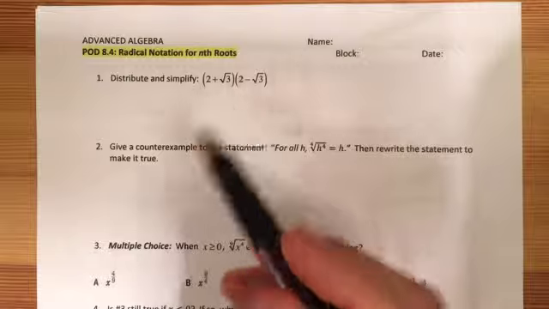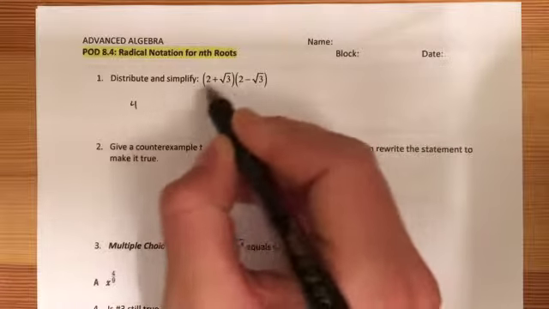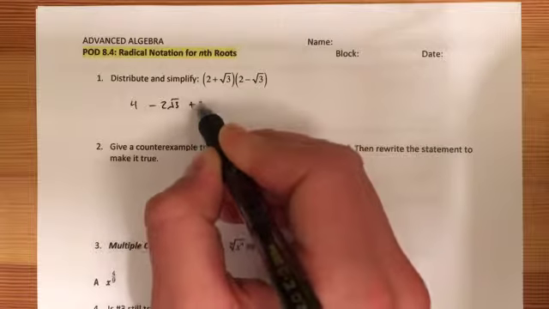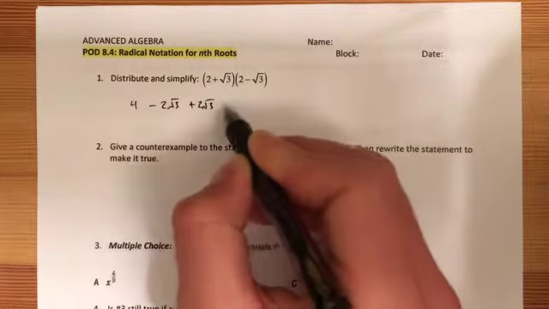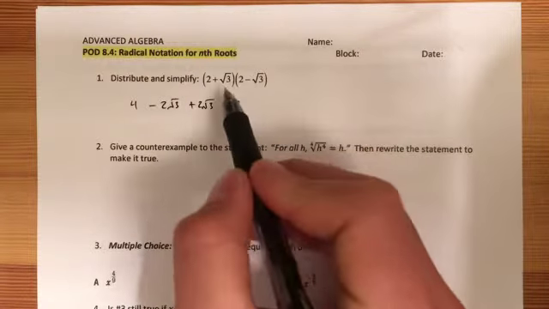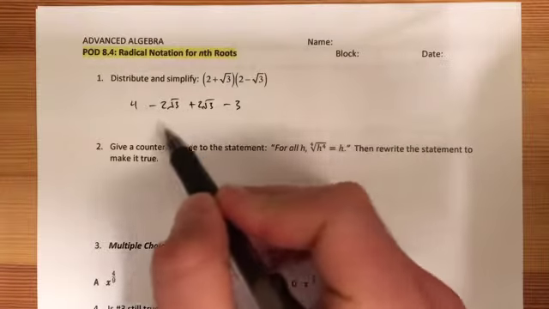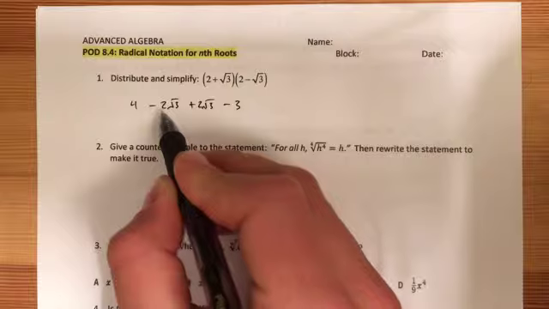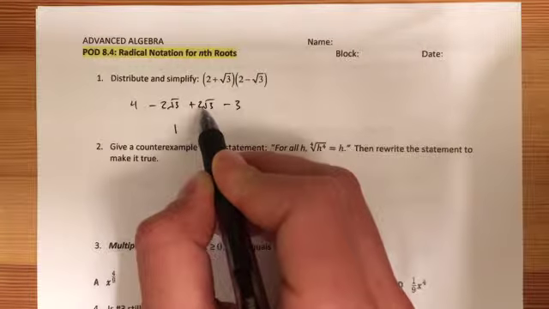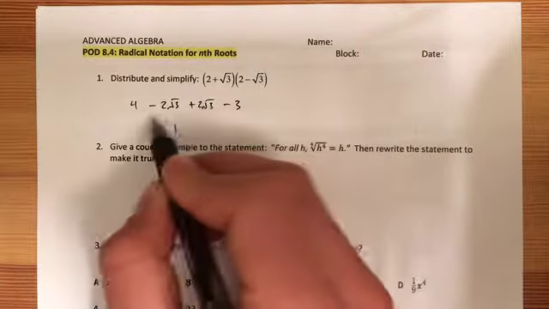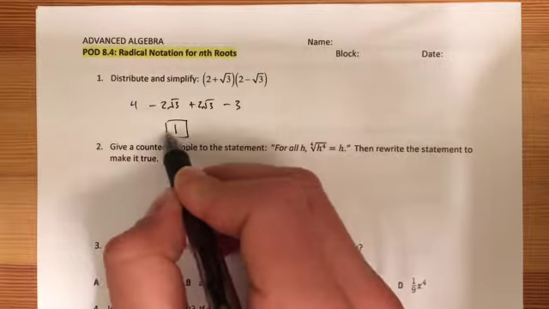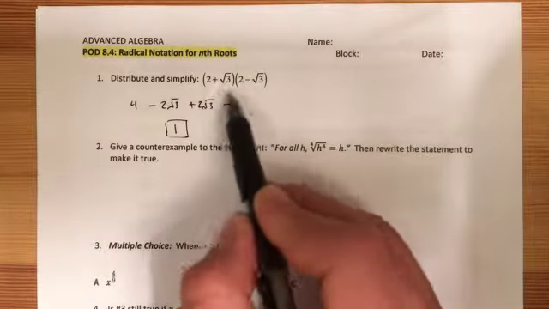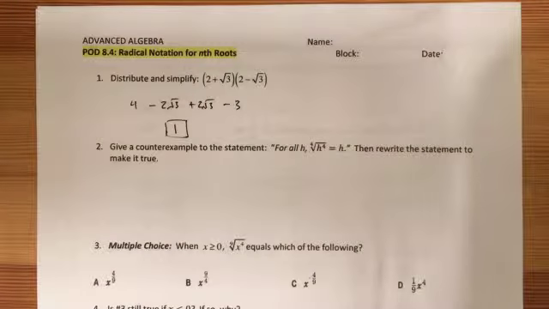Distribute and simplify. That's going to be 4 minus 2 root 3 plus 2 root 3 minus 3, right? Because root 3 times root 3 is 3. Then we can simplify. 4 minus 3 is 1. And negative 2 root 3 plus 2 root 3 is 0. So it's literally just going to be 1. We notice that these are conjugates, right? So the roots sort of undo each other.